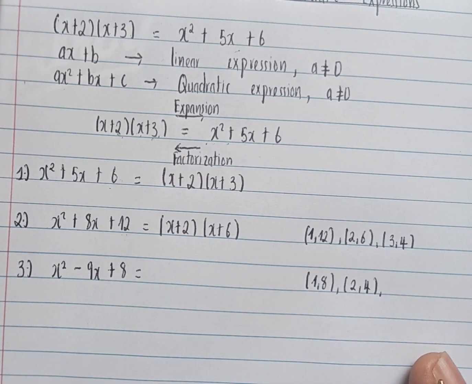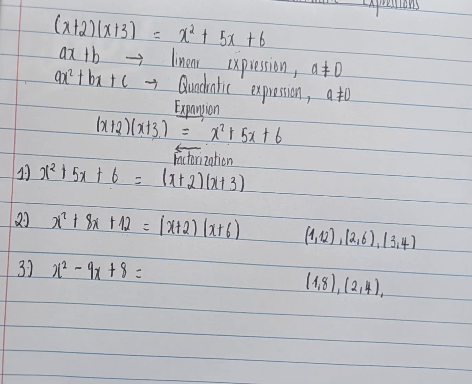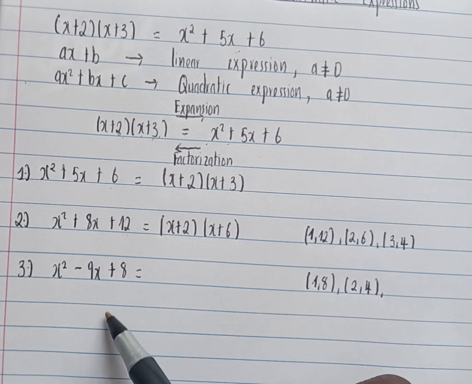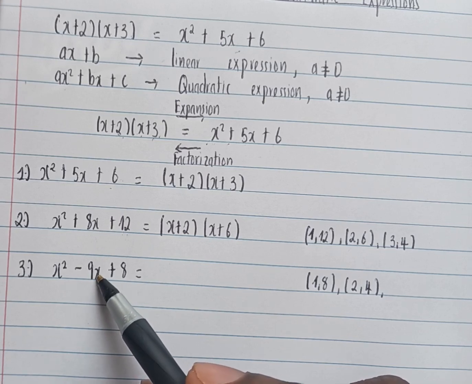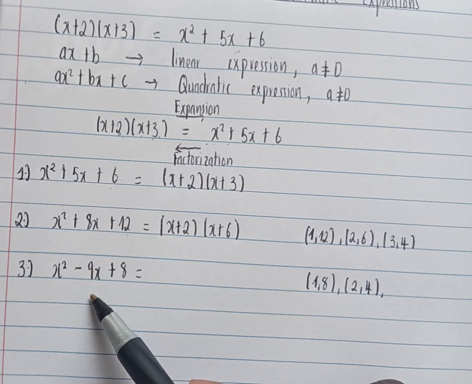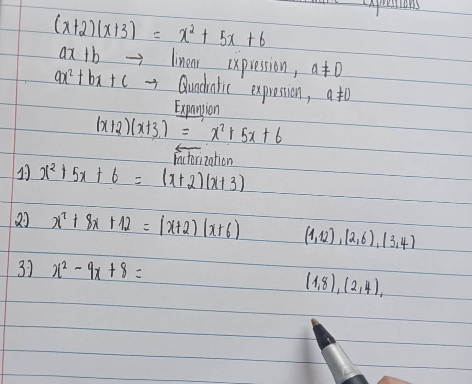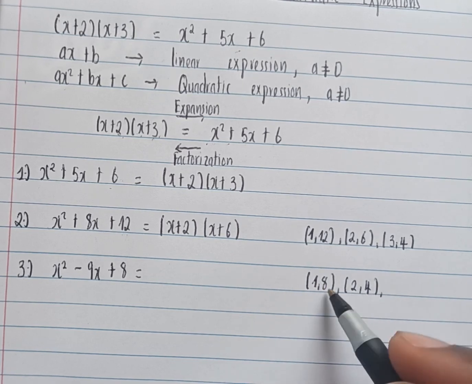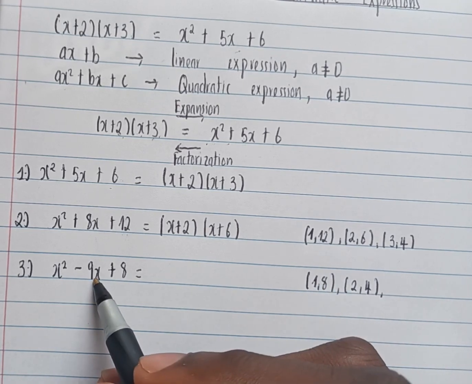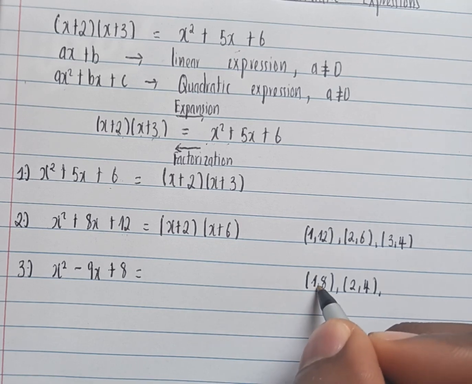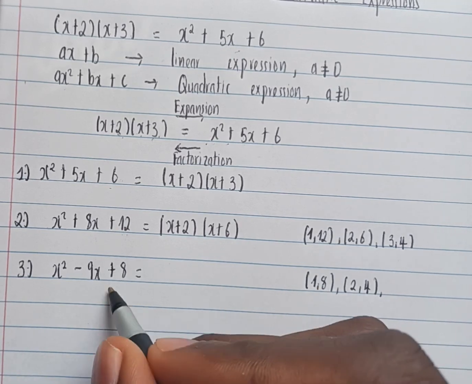And I will try to look for 2 that when multiplied give 8 and added give negative 9. So I know that the coefficient of x is negative 9. So how can I get negative 9 from these factors? I need to insert a negative sign in each of the factors so that when added it gives negative 9. So let me try this one out. I know that the multiplication must give a positive 8.